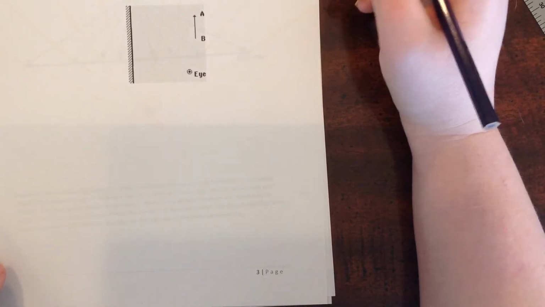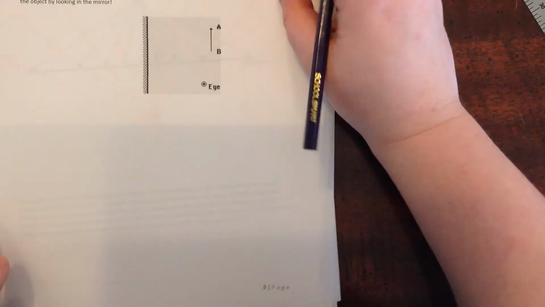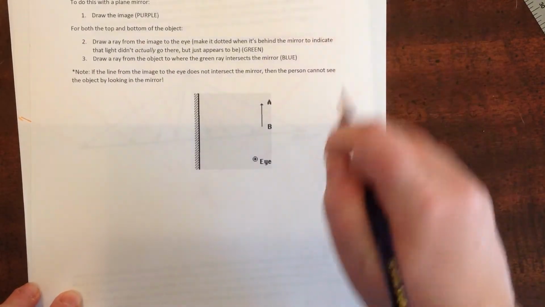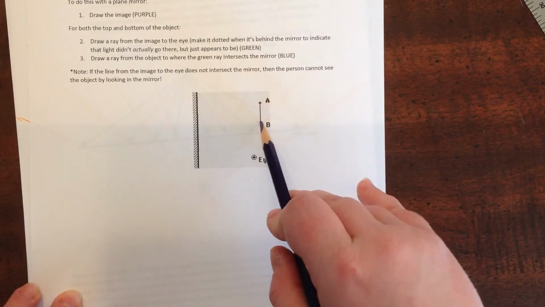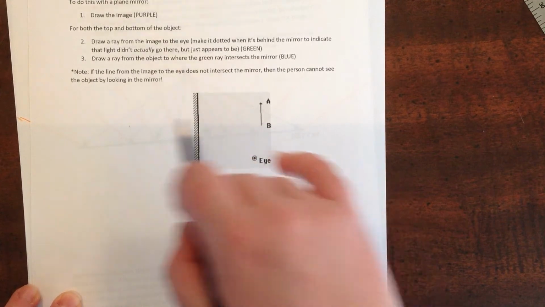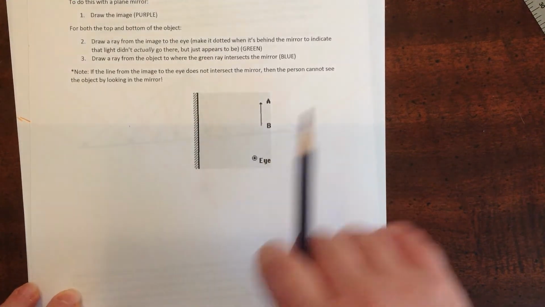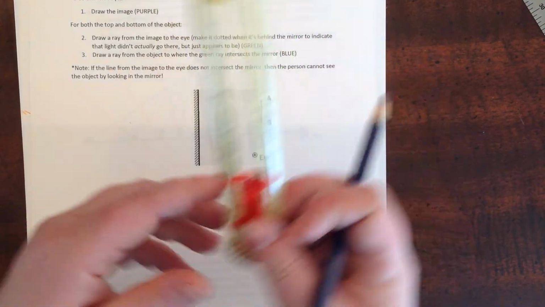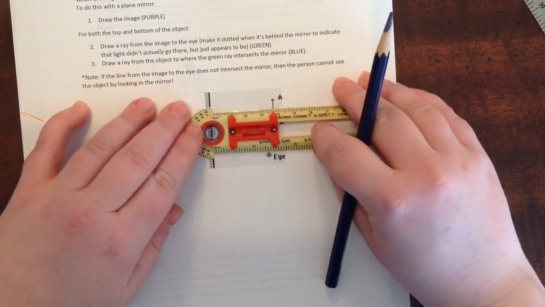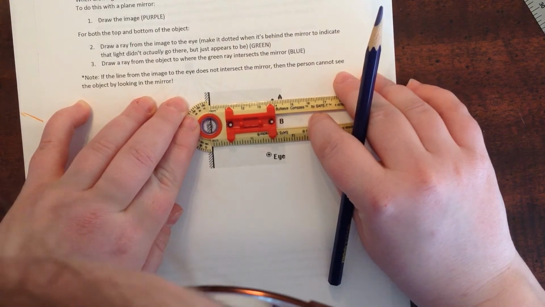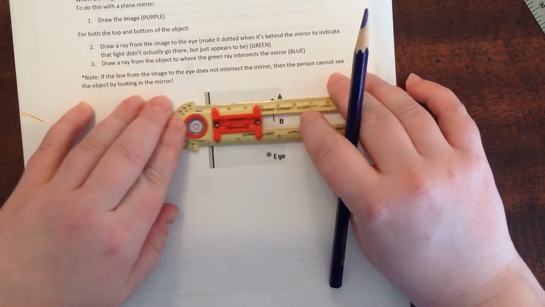We're going to be doing all of the images for everything in purple. So again, here is my object. The image is going to be behind the mirror, just as far behind the mirror as the object was in front of the mirror. So if I look at this, the mirror to A is 3.9.